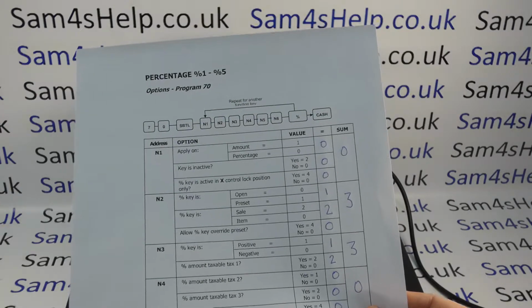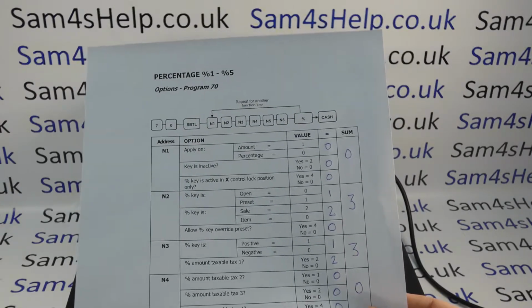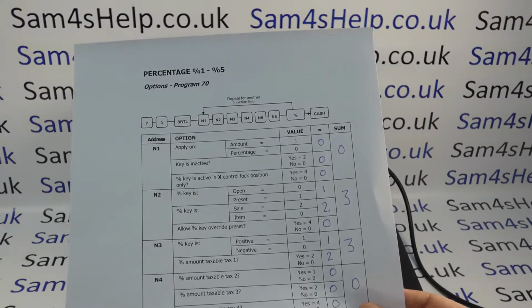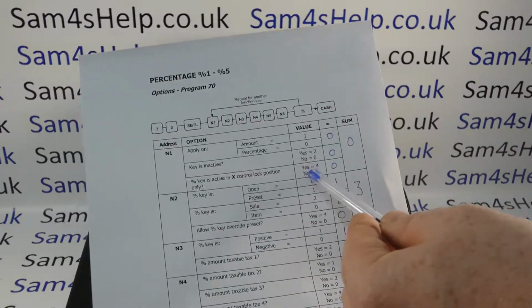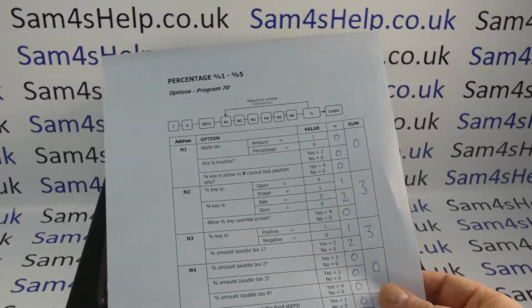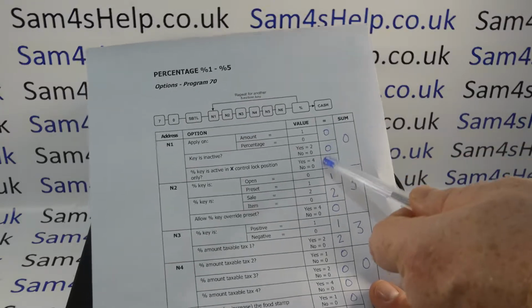The next one is optional, depending on how your business works. Percent key is active in X control lock position only, which is about giving the button a bit of manager control. I'm not going to do that, so my value is 0. If you want the manager to have control over the button, then you would enter 4. So my value for N1 is 0, because it's the sum of those.